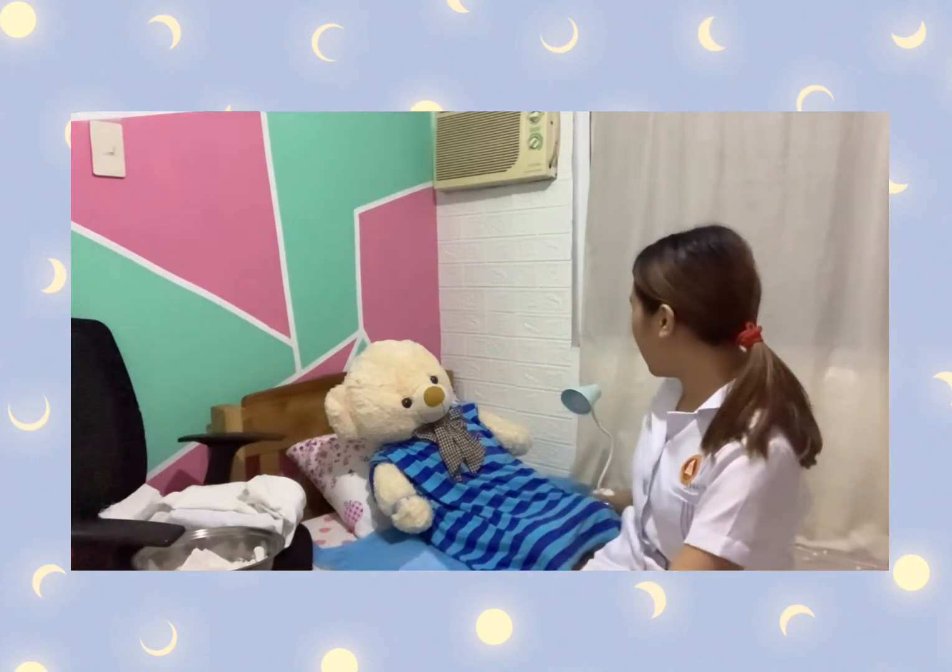Okay po. After that, you need to provide your patient's privacy by closing the doors and the curtains so that your client will be more comfortable and secured as you perform the procedure. And then, you also need to perform hand hygiene technique or any infection control technique to prevent the cross-contamination between the nurse and the patient. Also, we need to have an adequate lighting for better visualization when we are inserting the catheter.